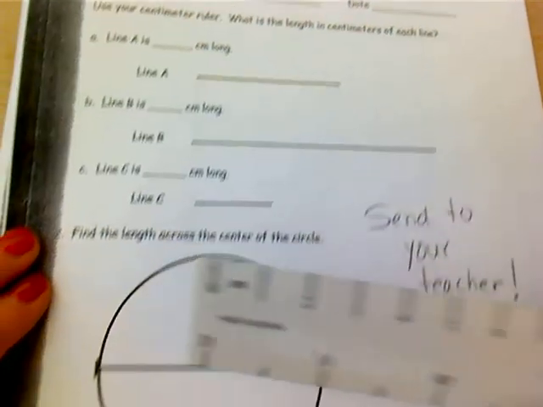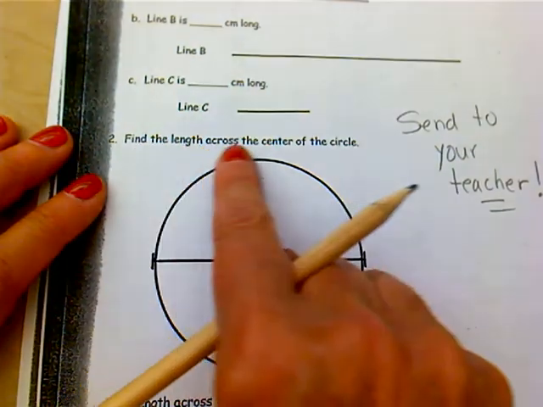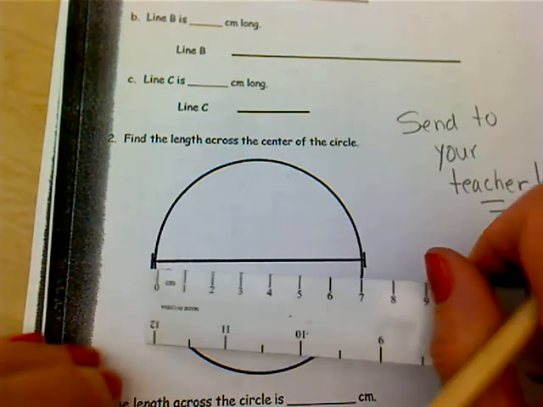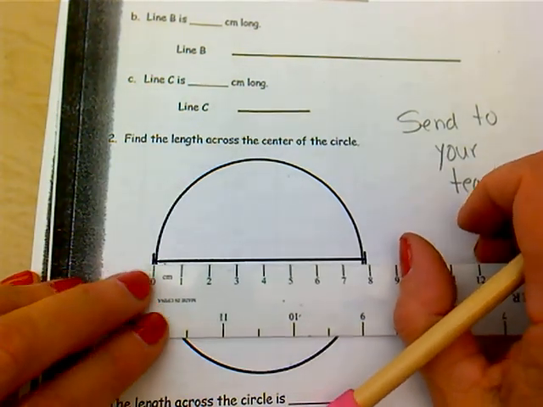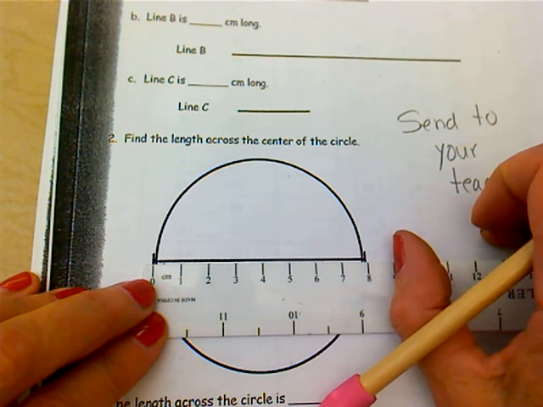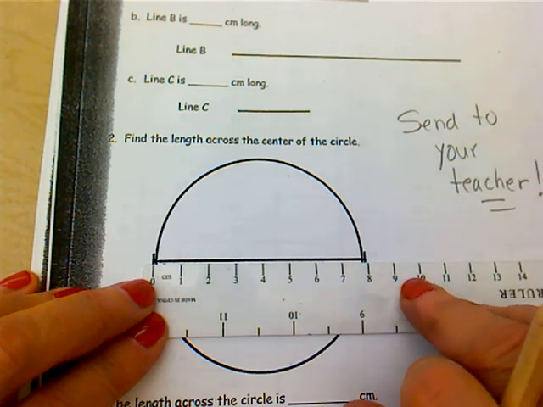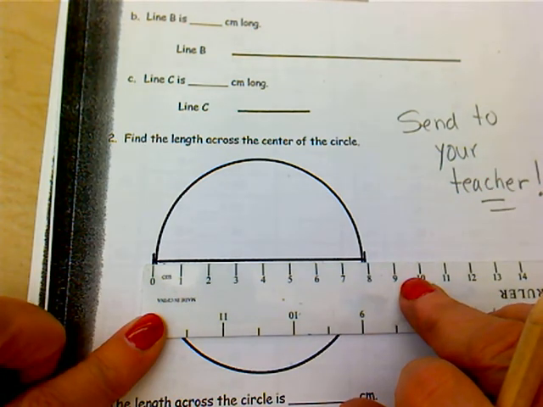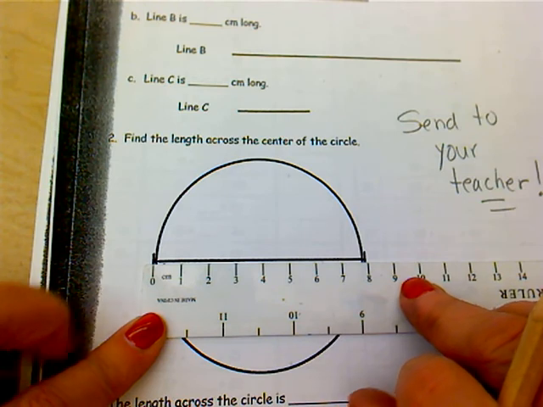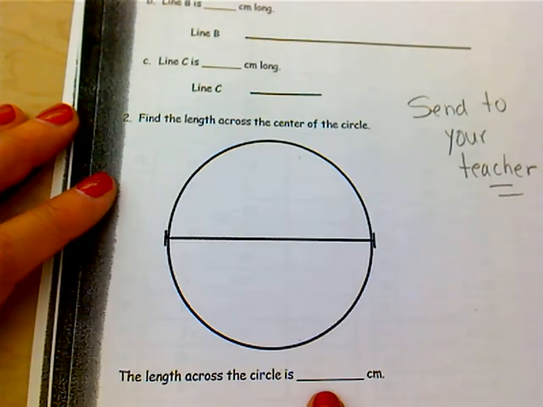And now it says that I need to measure across the center of the circle. That would be the diameter of the circle. How far is it across? I'll just put that right there so you can get a good look. And then you're going to write your answer here.